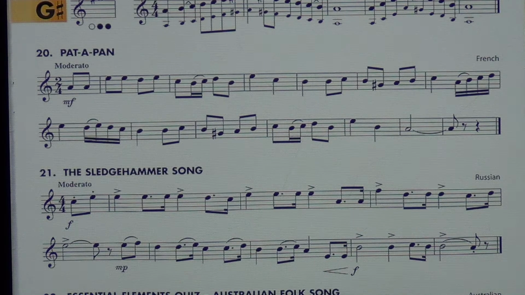Here we go, ready? 20. Pat-a-Pan, everybody play, ready? 1 and 2 and 1.